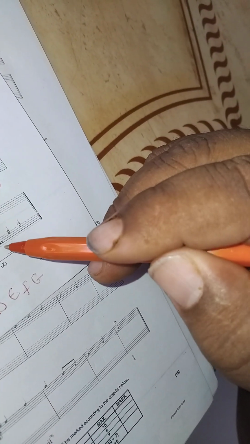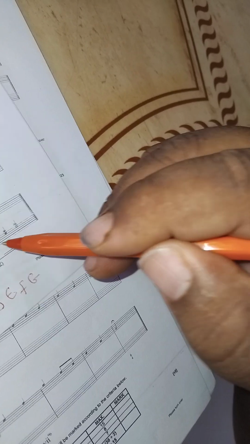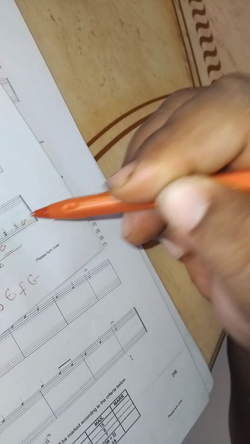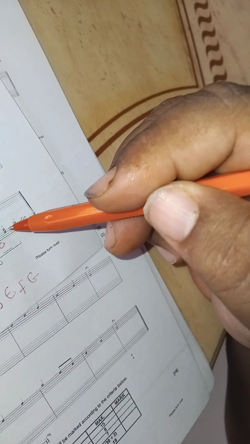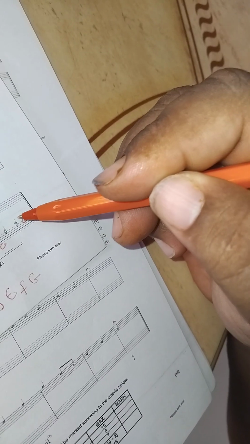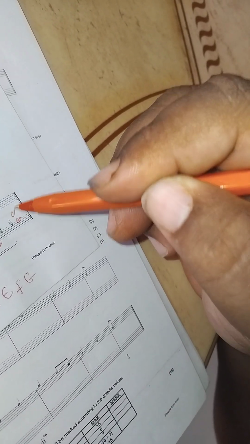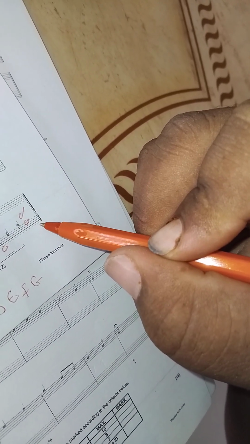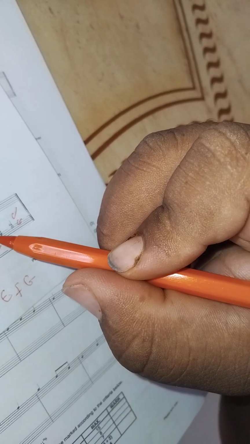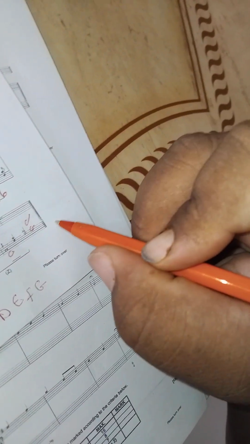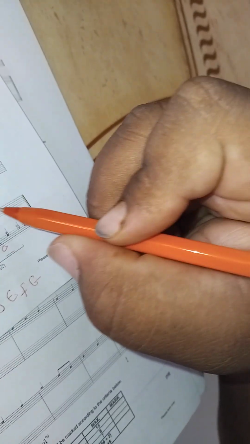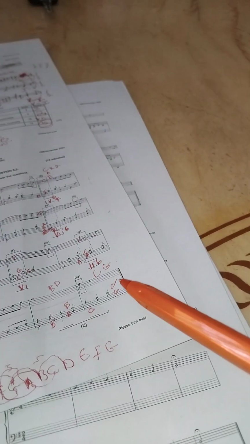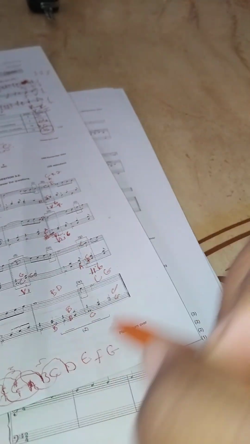And then for this one we have A, C, and then we have G, and we have G, C. And then we have C and G, right?